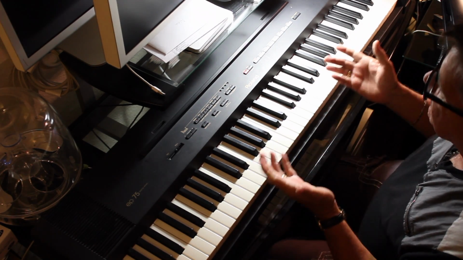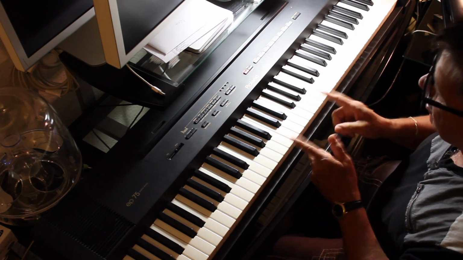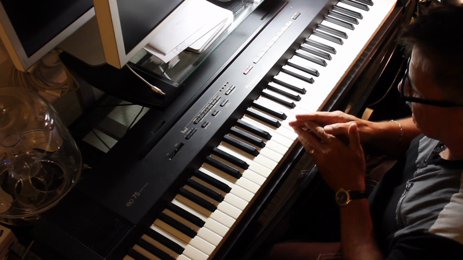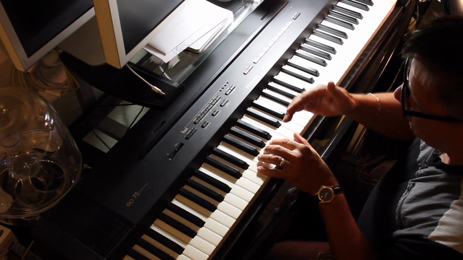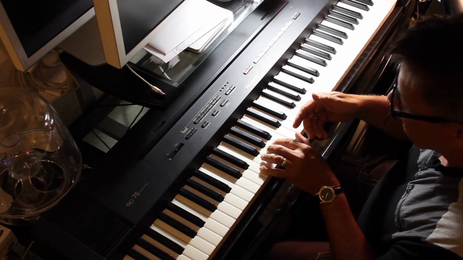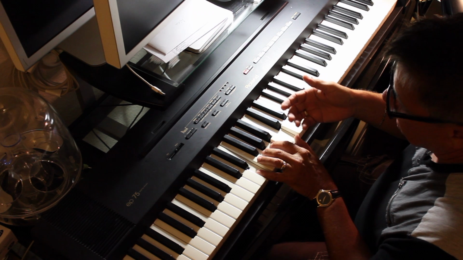And really, syncopation is involved in that, and syncopation always means before the beat or after the beat. So notice sometimes I'll go like 1, 2, 3, and then go right after the beat or right before the beat.